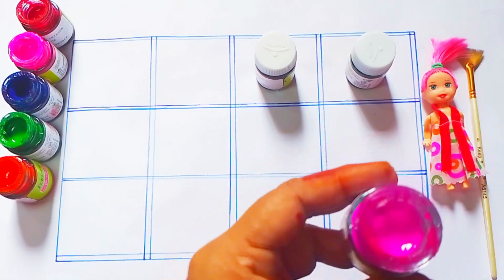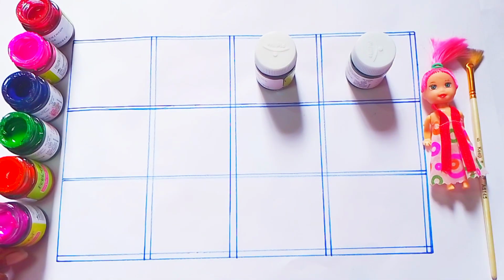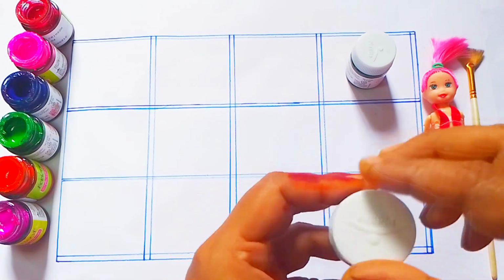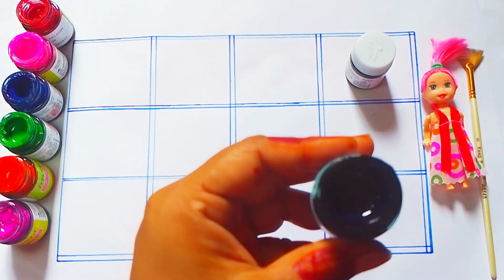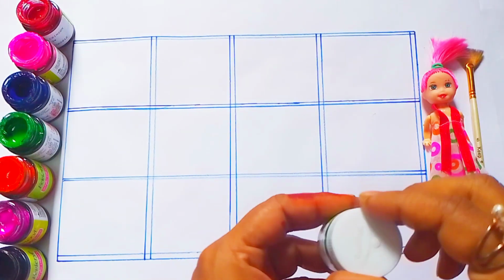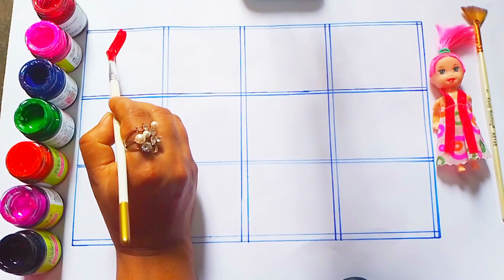Purple color, this is purple color. Black color, this is black color. Green color, dark green color.